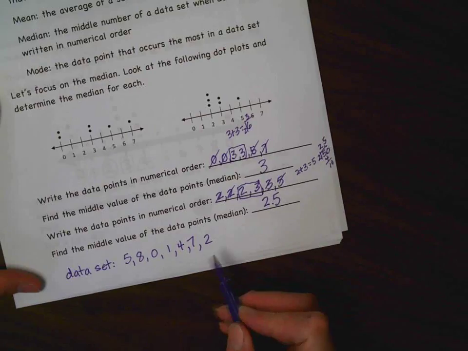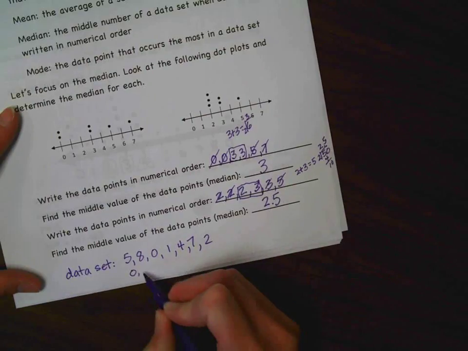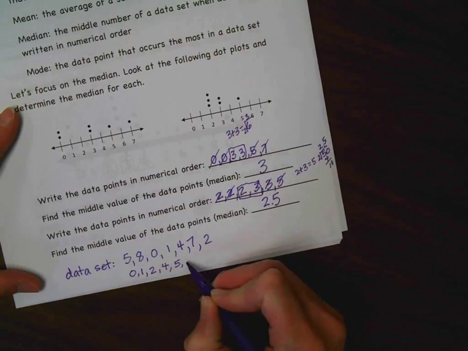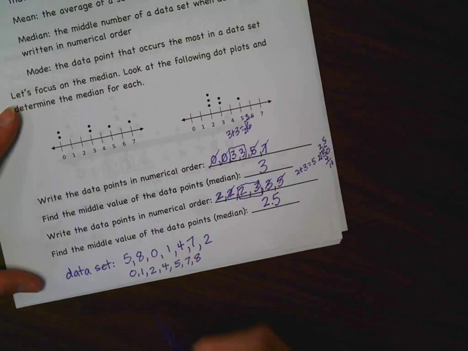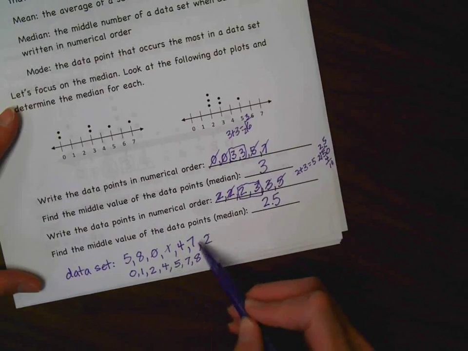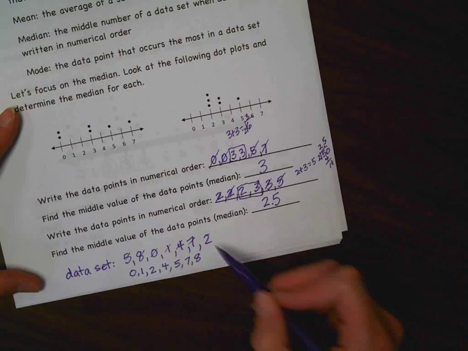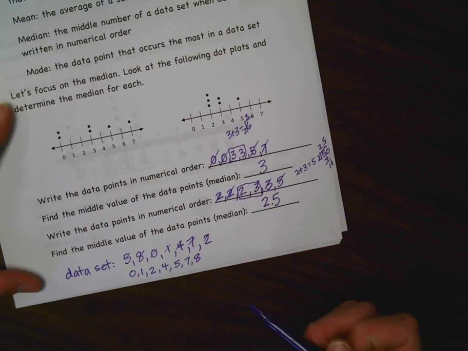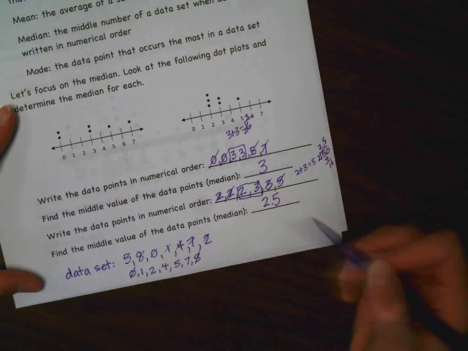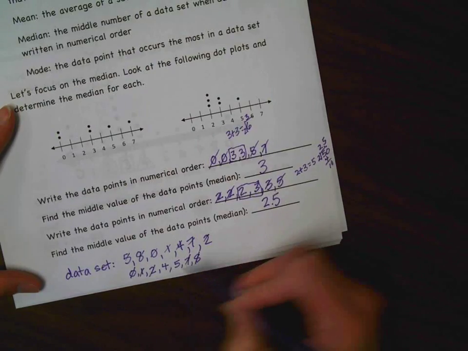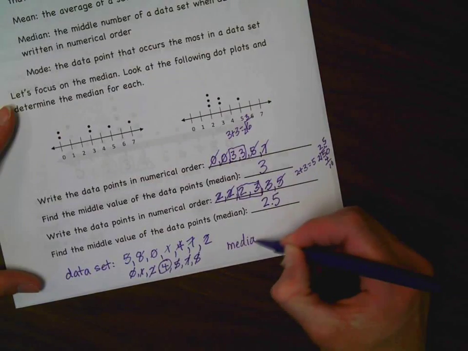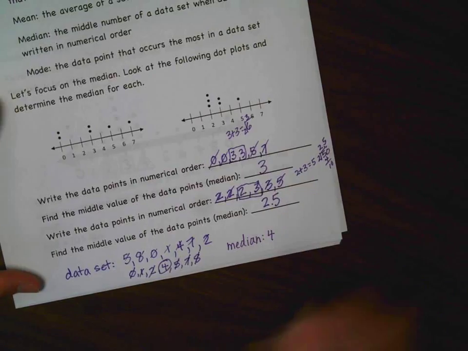So remember, your first job is to write them in numerical order. So I have 0, 1, 2, 4, 5, 7, and 8. Make sure you got them all. Okay, I got all of them. Now your job is to find the one that's in the exact middle. So I'm going to cross this one off with this one, and this one, and this one, and there's only one left. So that becomes my median. So the median for this data set is exactly 4 because it was the last number left.